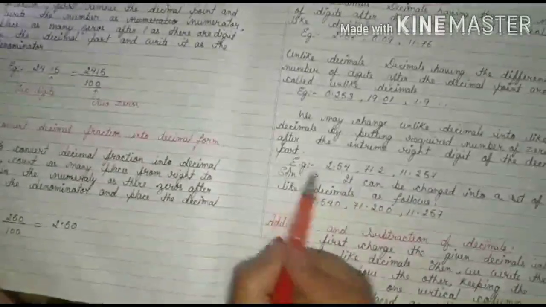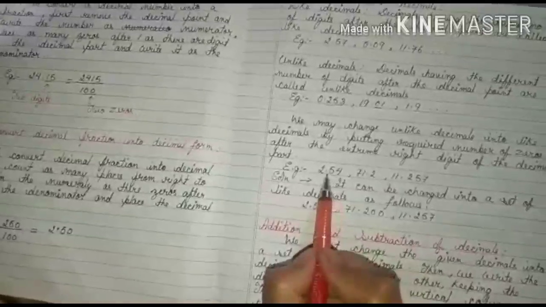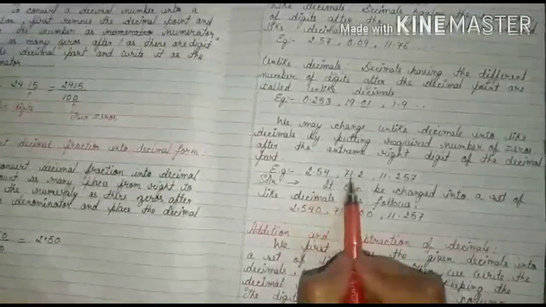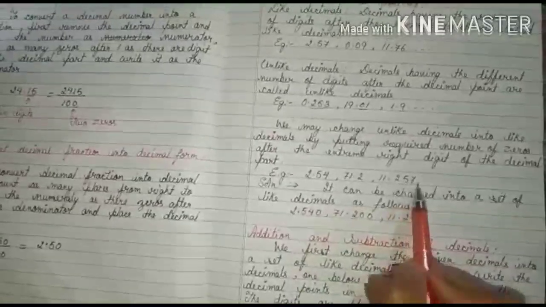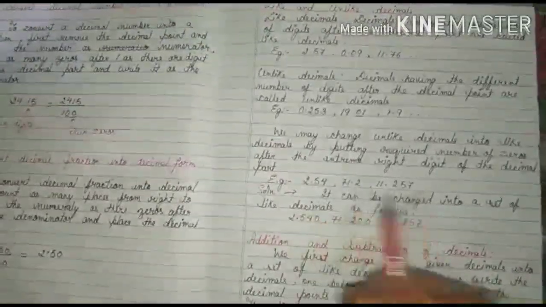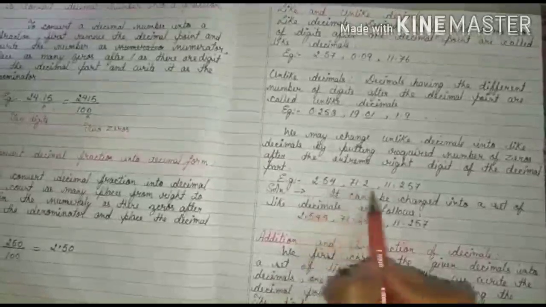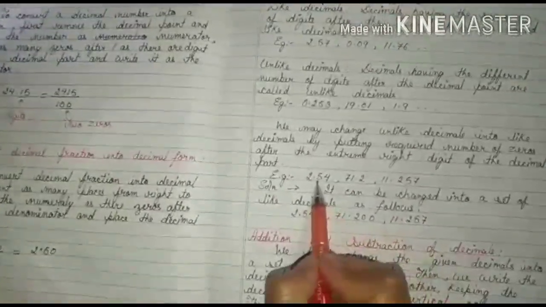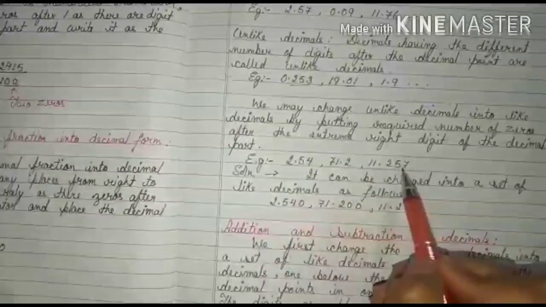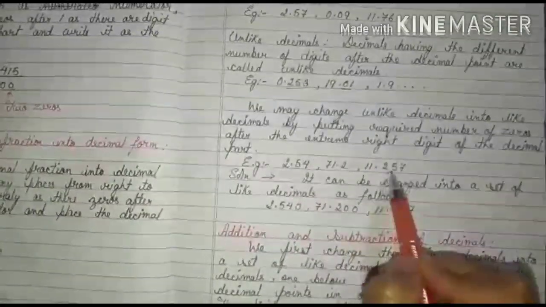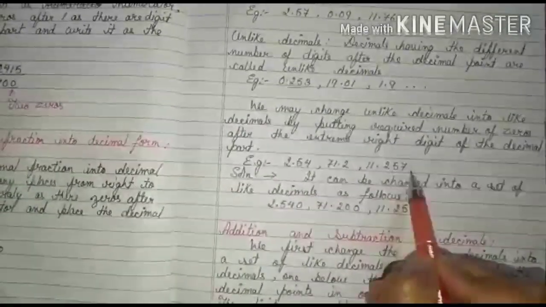Let's take an example. Here 2.54, then 71.2, 11.257. These are all unlike decimals. That means the first one has only 2 digits after the decimal point, the second one only 1 digit, and the third decimal number has 3 digits after the decimal point.